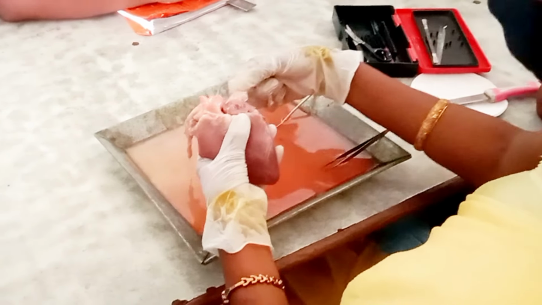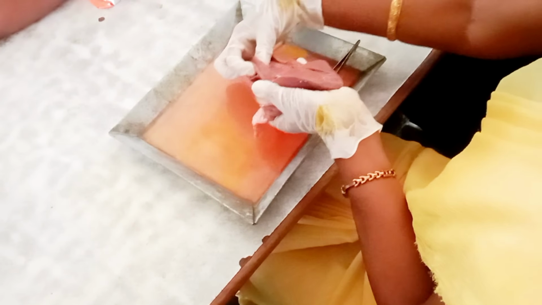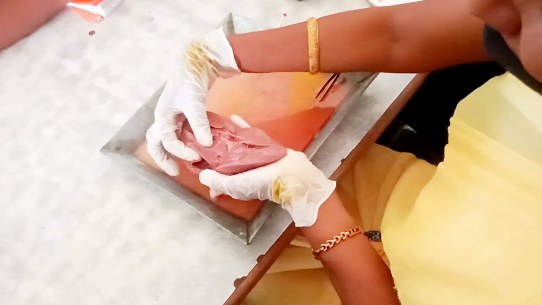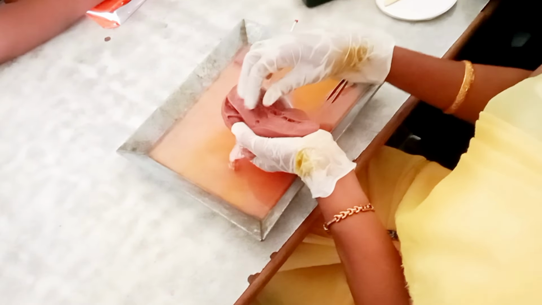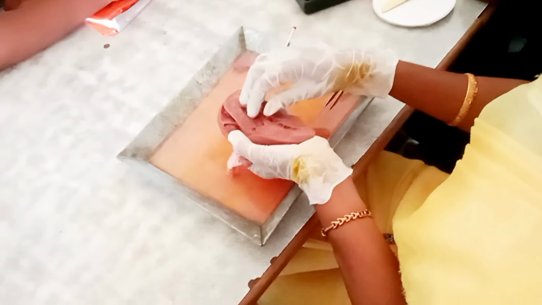Let's observe ventricles internally. These are known as ventricles. This is known as ventricular septum. See how thick it is. Here are chambers on both sides of this. This larger chamber is actually right ventricle and the smaller chamber is left ventricle. From this, systemic aorta arises. From larger chamber, pulmonary artery arises and carries the blood to lungs.